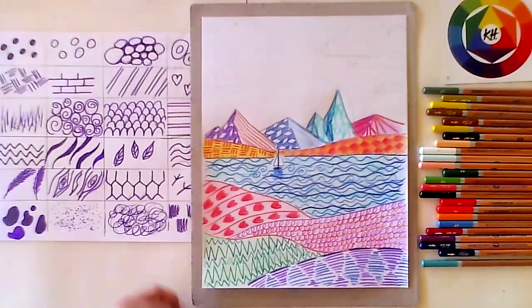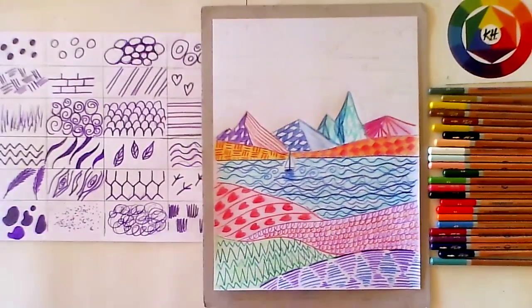Cool. Take your time to do the mountains. They're not easy. We did several of them. Each mountain has two sides.